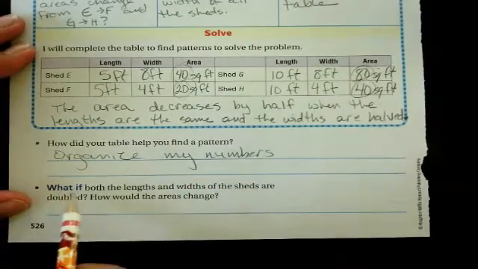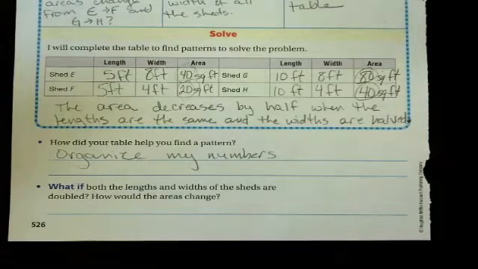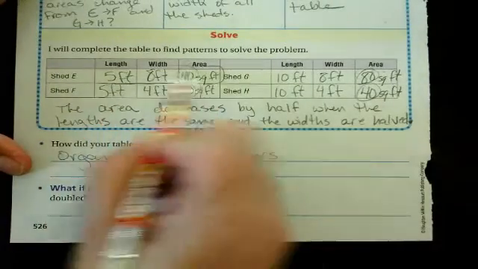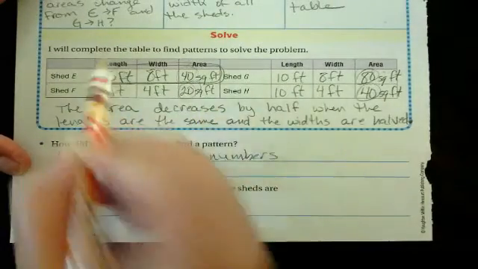So here's a question for you. What if both lengths and widths of the sheds are doubled? How would the area change? Let's try it out with this one. All right, let's try it out with shed E.